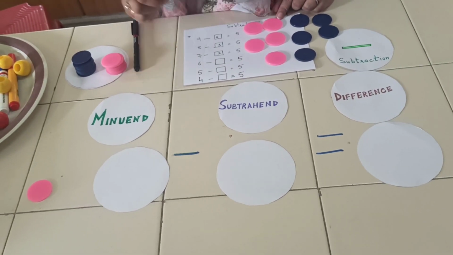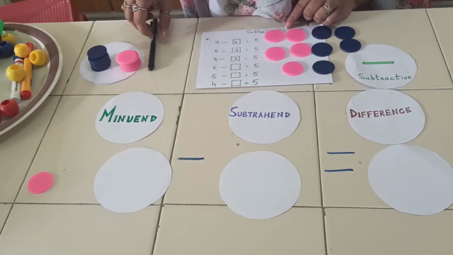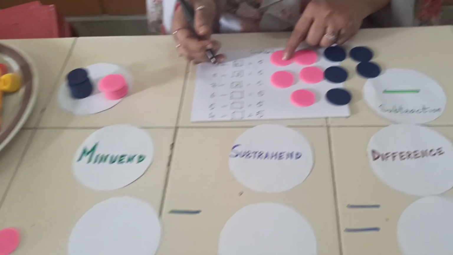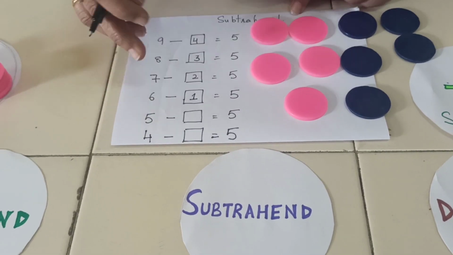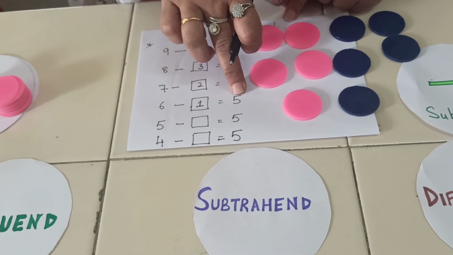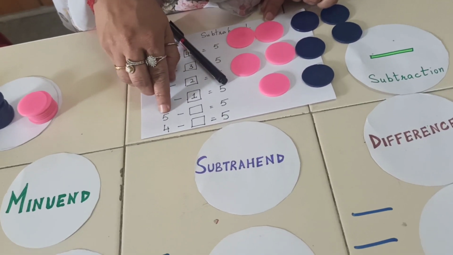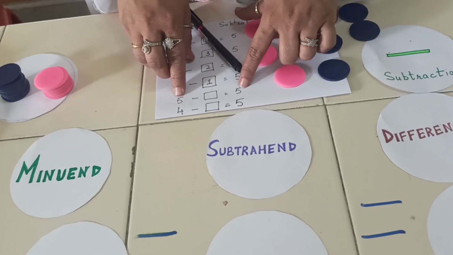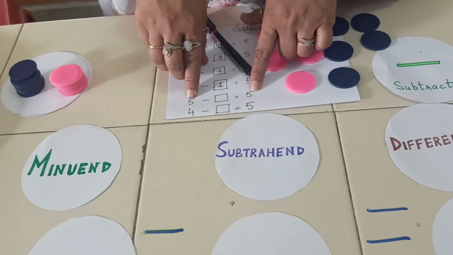What is left now here as minuend? 1 is left. So your subtrahend is 1. Perfectly said. So my subtrahend here is 1. If I remove 1 counter from the 6, I'll get 5. Very good.